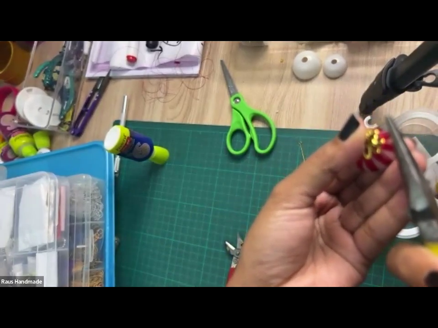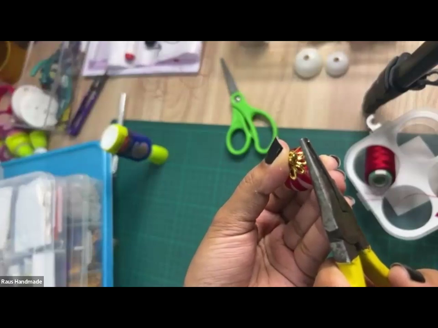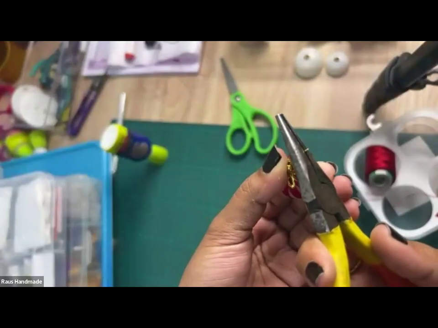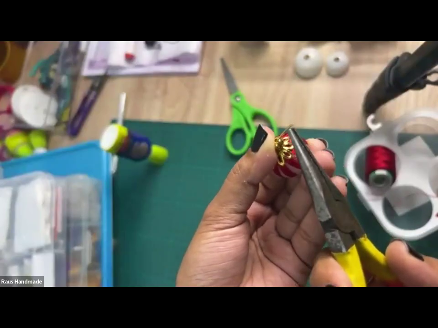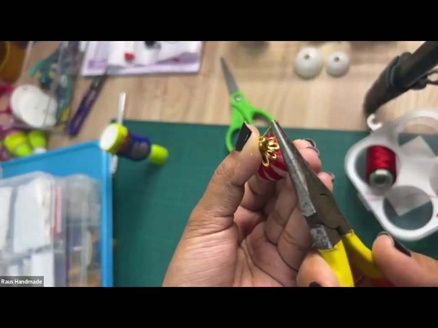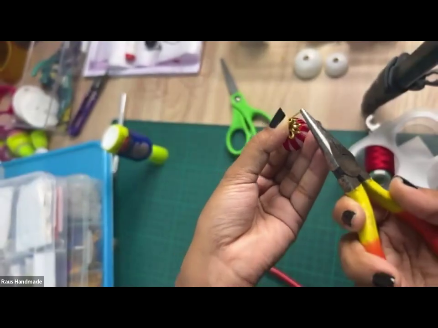I'm going to hold the head pin using my flat nose plier like this. You should not take it too far. Okay, I'm holding it like this in the end. And then I'm going to make a turn.